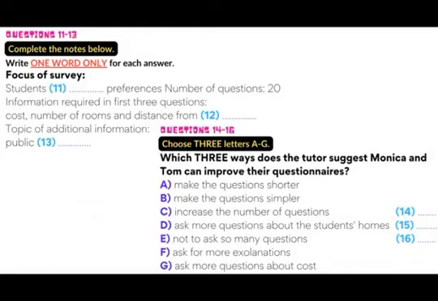Now turn to part 2. Part 2. You will hear two students and their tutor discussing a survey project.